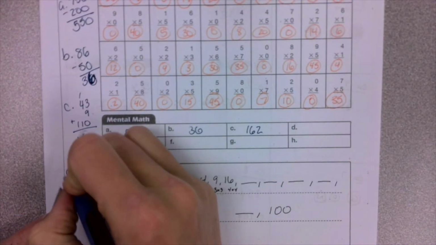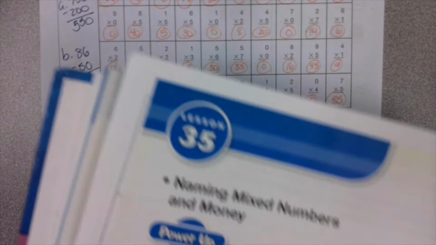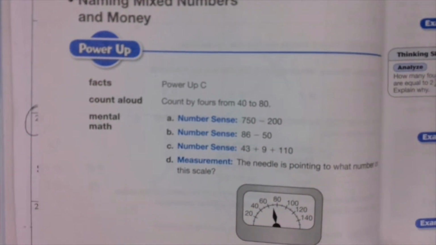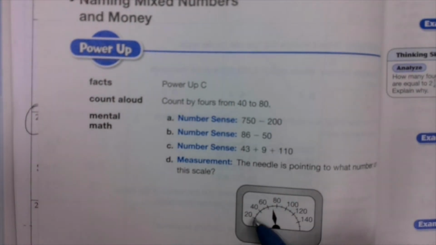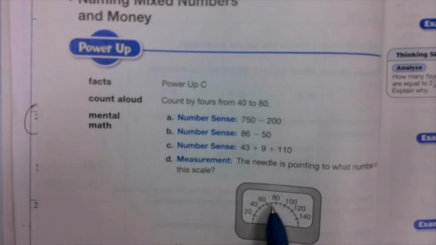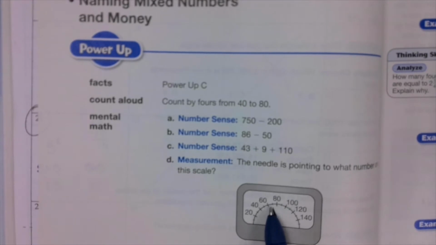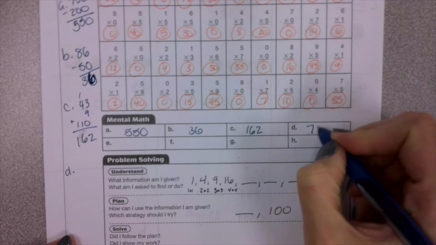D, where is the needle pointing in that picture? Well, if you look at the picture, we've got 20, 40, 60, 80, and we're right between 60 and 80. What would be halfway between 60 and 80? 70. It would go 60, 70, 80. So for D, just write 70.